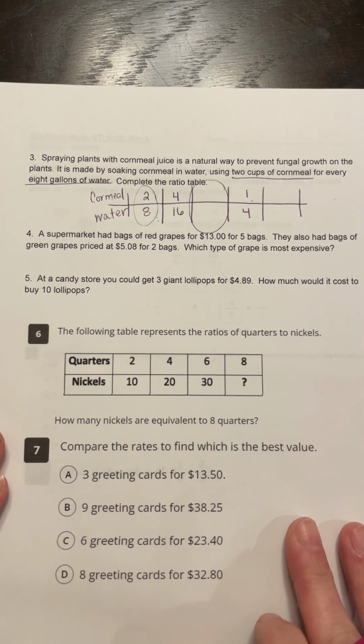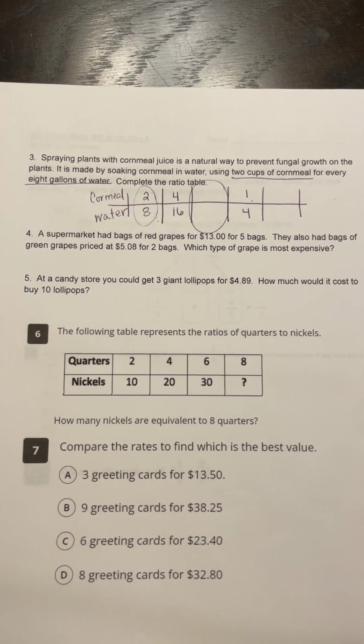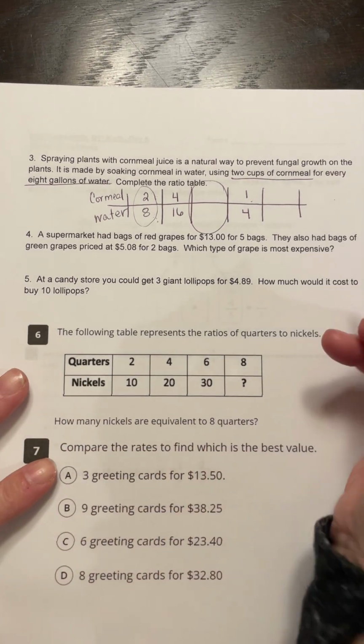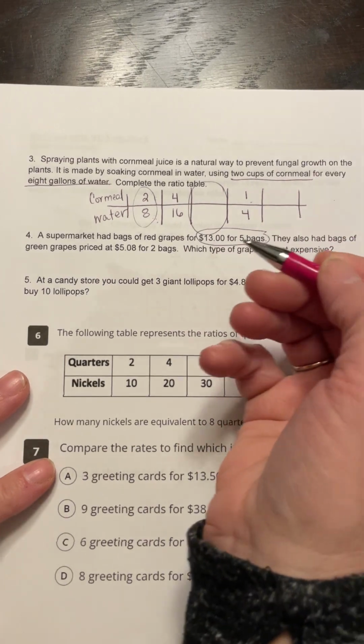Number 4, a supermarket had bags of red grapes for $13 for 5 bags. They also had bags of green grapes priced at $5.08 for 2 bags. Which type of grape is most expensive? So we have to find the unit price for each one of those.